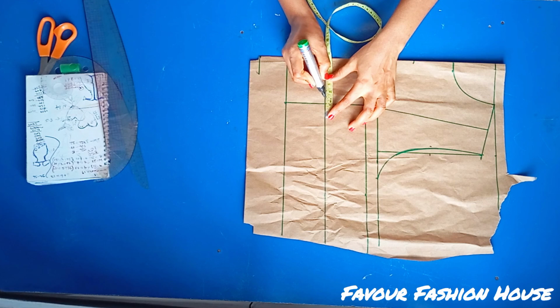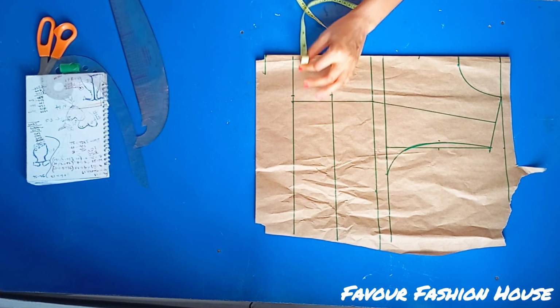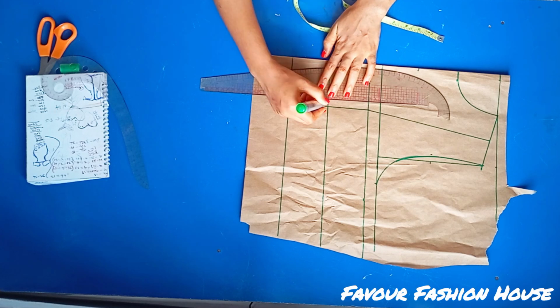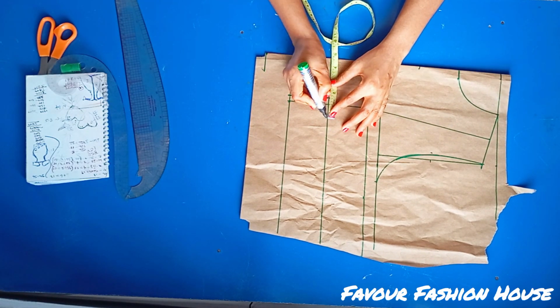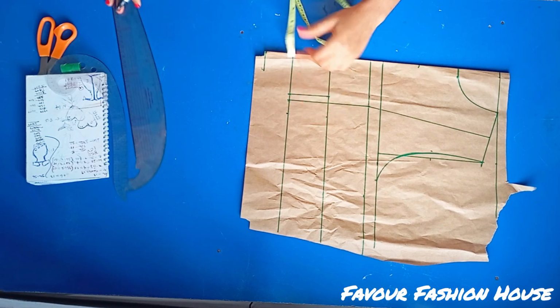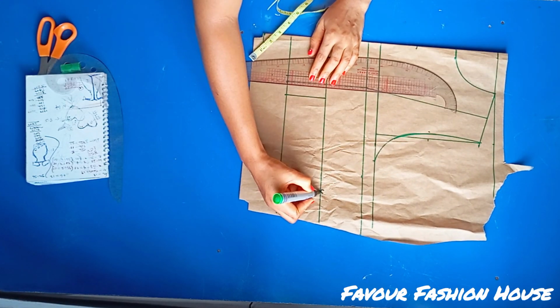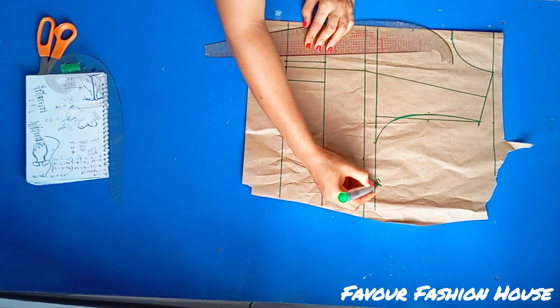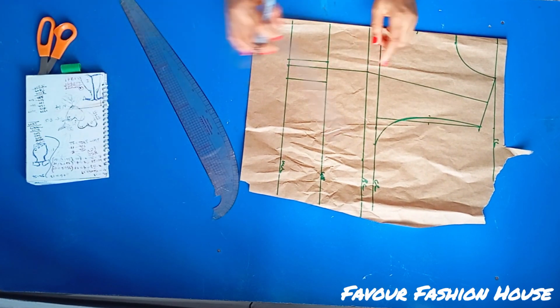All right, so on the folded edge, the side facing me, I'm going to go up by ½ inch on the under bust and on the waist side. But if you're very busty, you should go up by 1 inch. Then from the other side, that is the open side, I went up by 1 inch on both sides. But if you are busty, you should use 1.5 inches.